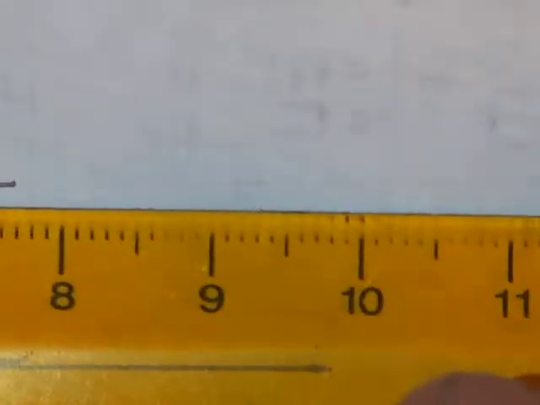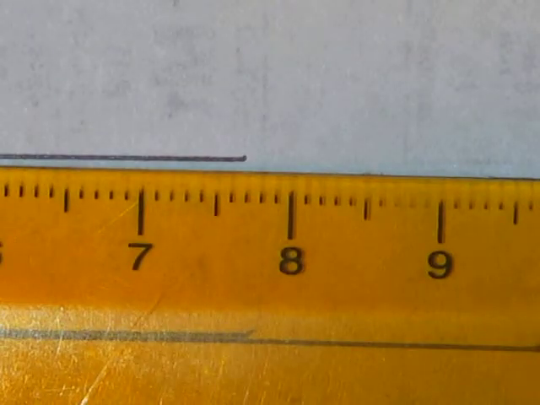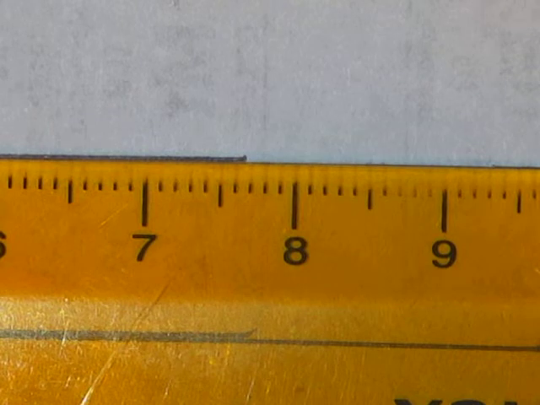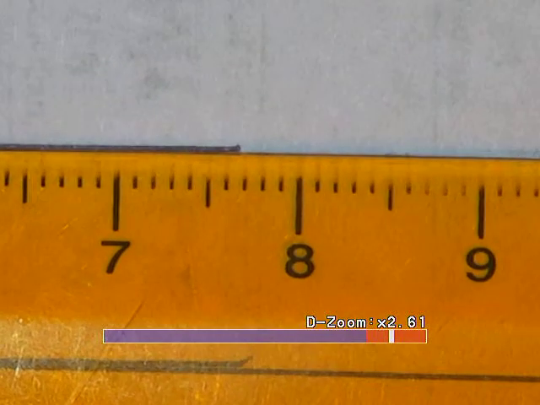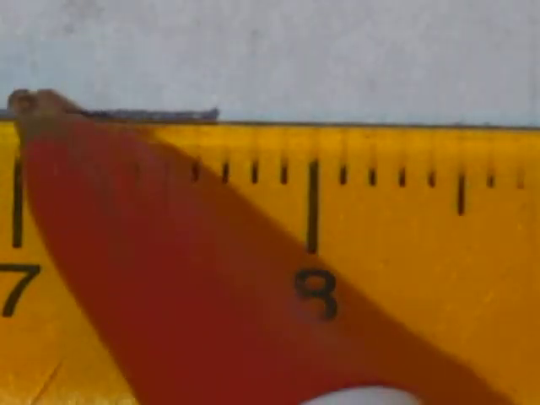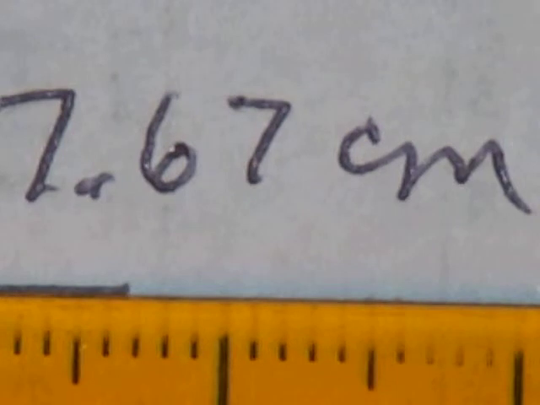Let's do one more line. Actually, I've got two more to do, so let's try this one next. Each gets a little bit longer here. All right, how about this one? Lining up the left end. Okay, that's where the right end ends. All right, it's zoomed in a little bit. So it'd be 7.1, 2, 3, 4, 5, 6. Yeah, what do you think? 7.67 maybe? Works for me. Centimeters, right?